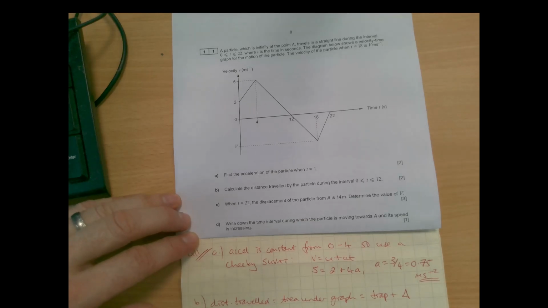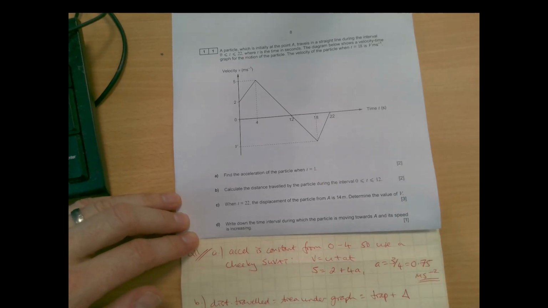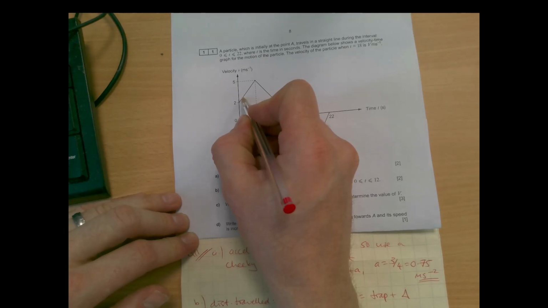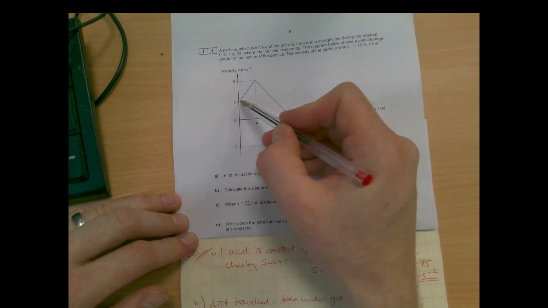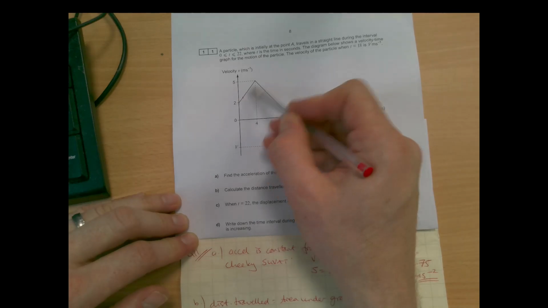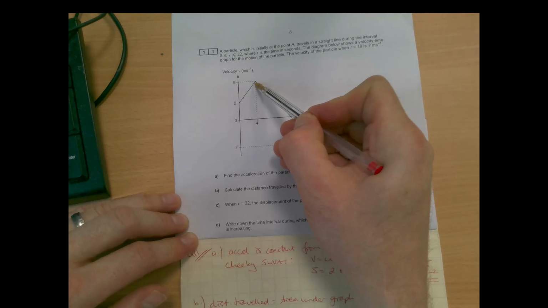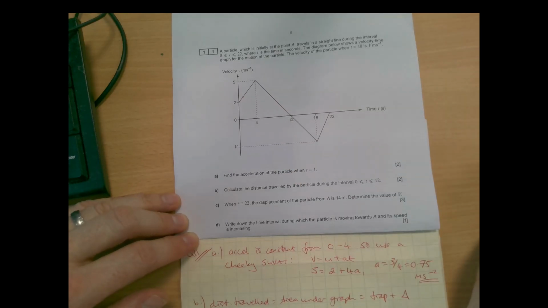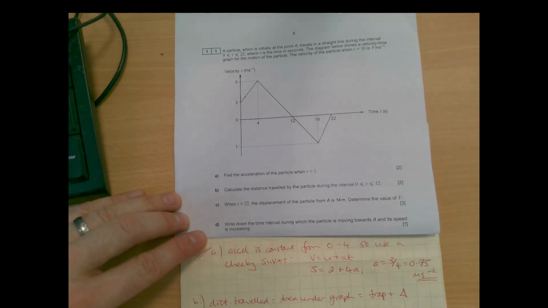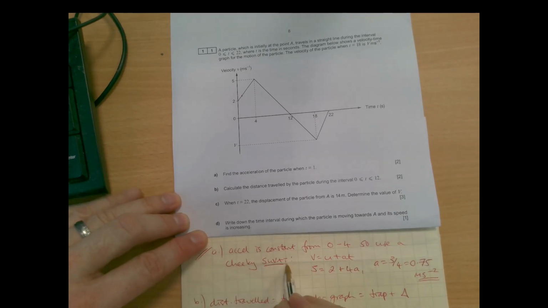Here we go. Find the acceleration of the particle when t equals 1. Now t equals 1 is about there. And this is a straight line. So that means it's got a constant gradient. So from the start to 4 seconds, the acceleration is the same. There's many ways to do it, right? But if it's constant acceleration, my brain goes SUVAT.